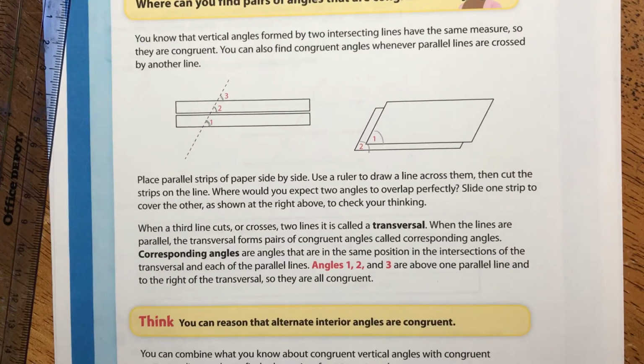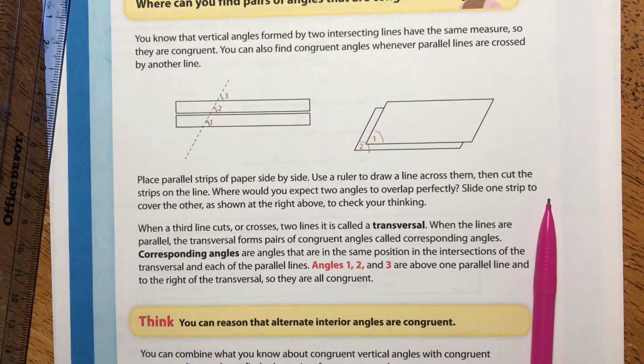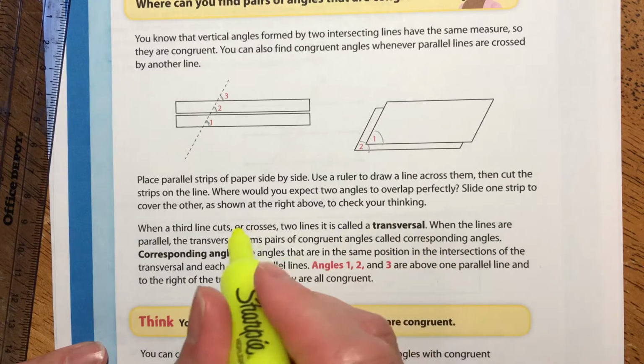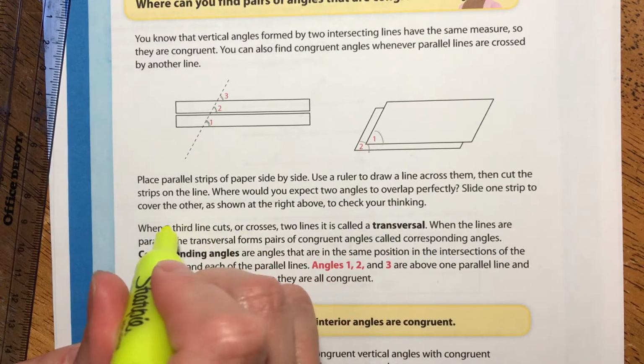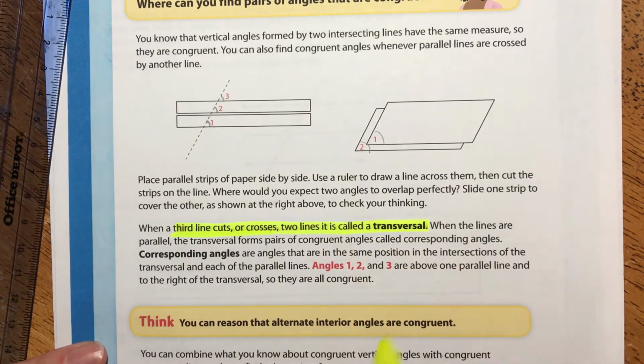Now we've got some vocab. So get a highlighter. When a third line cuts or crosses two lines, it's called a transversal. So those lines should be parallel. So when a third line cuts across two lines, it's called a transversal. So this is a transversal.